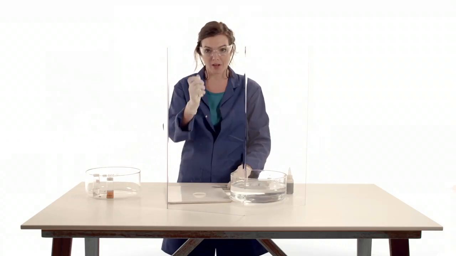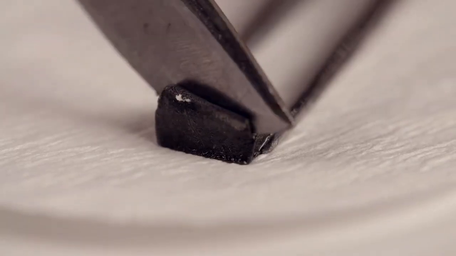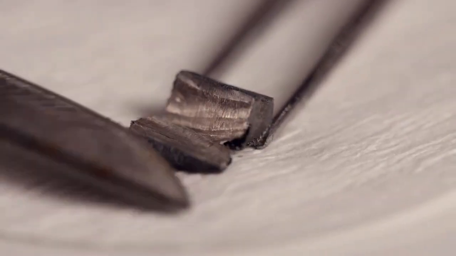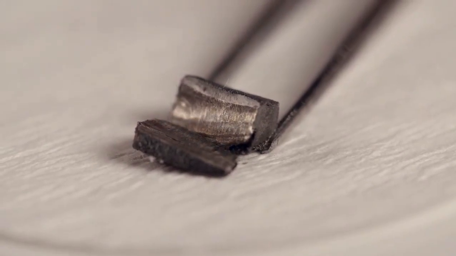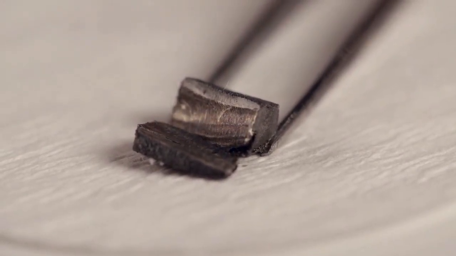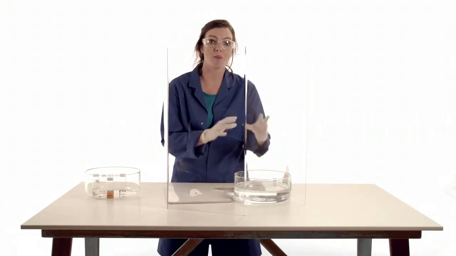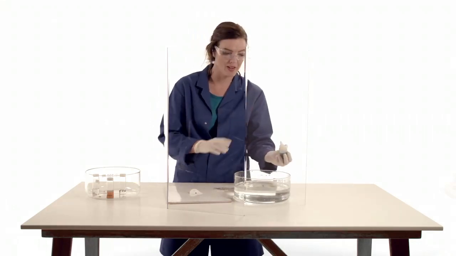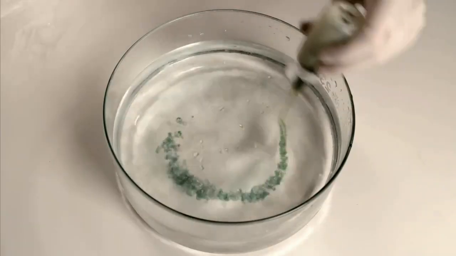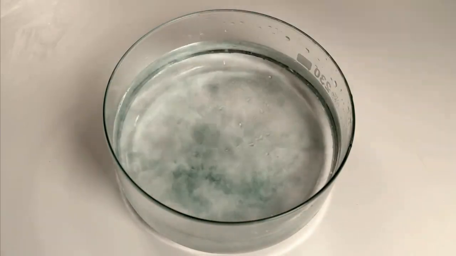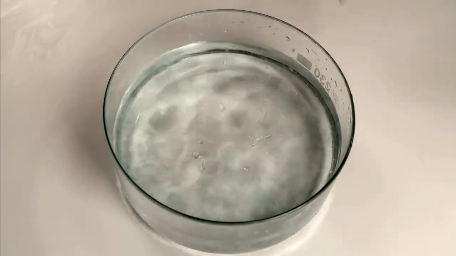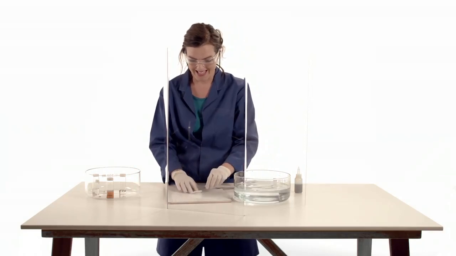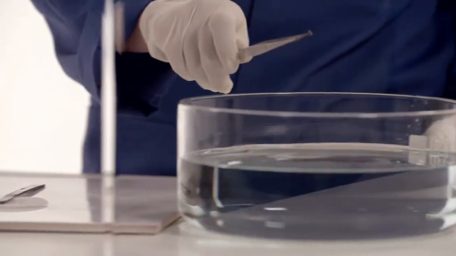Here I've got some lithium, and then I'm just going to cut a little bit off. And you see how quickly it tarnishes, how quickly it's changing colour. Here we've got some water, and if I put some universal indicator in, like this, you'll see that it's green. And that means it's neutral. But let's see what happens when we put the lithium in.